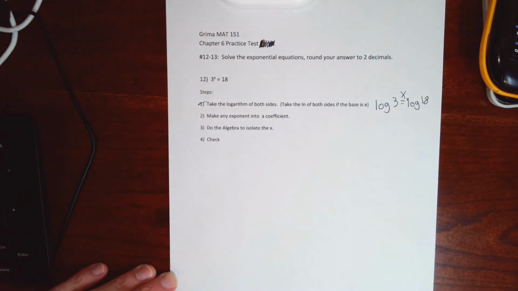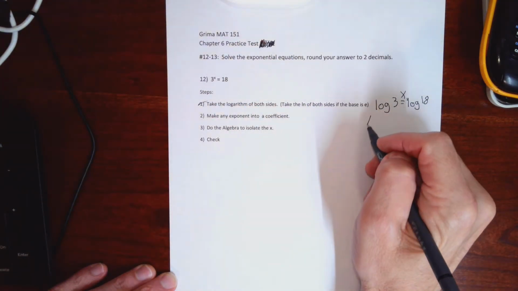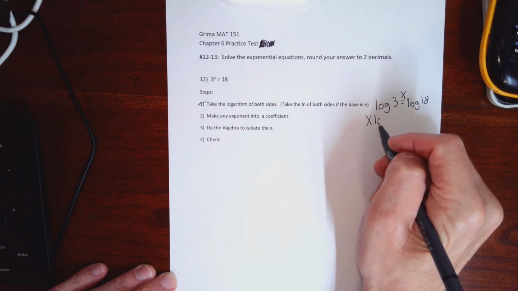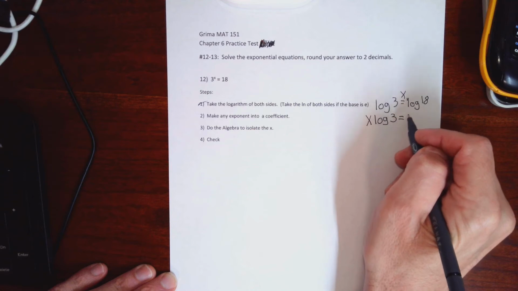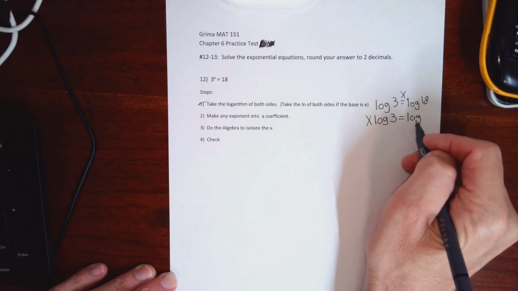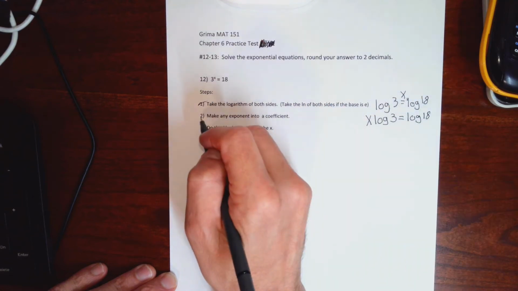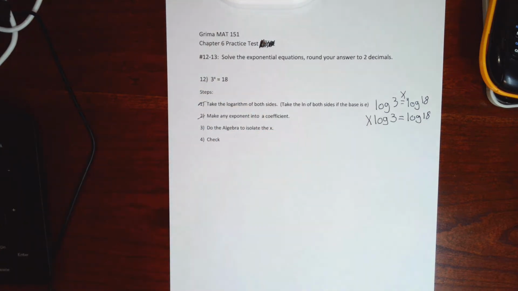Done with my first step. Now I'm going to make the exponent of x into a coefficient. Done with my second step. The third step produces my answer.